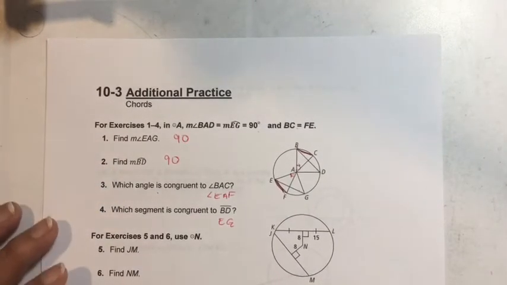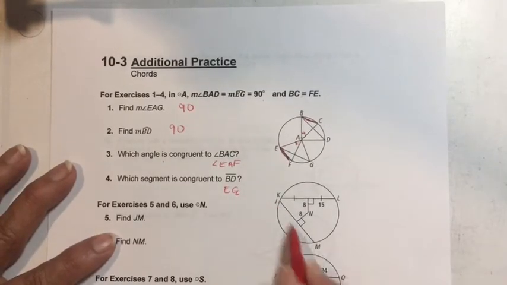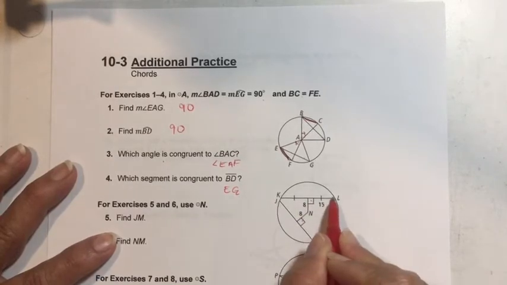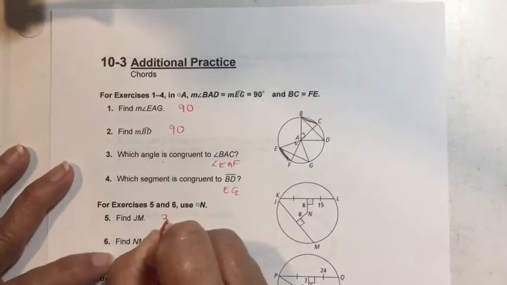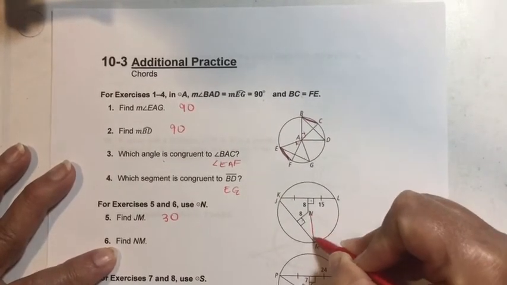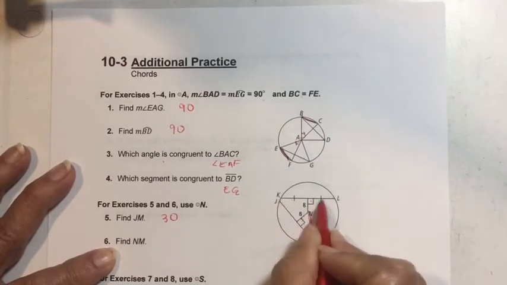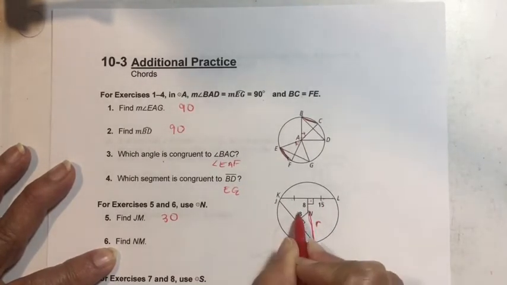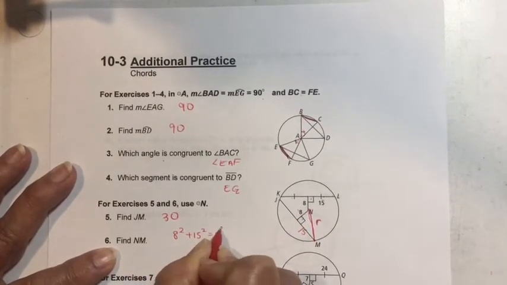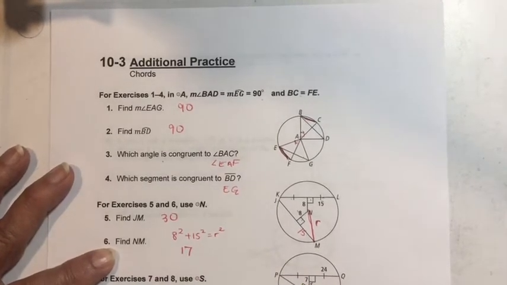Okay, and let's see, number 5, you're asked to find JM. Well, because these distances are the same, it equals KL. 15 and 15 is 30. NM, that is our radius of the circle. Since these are 15 and 8, you can do Pythagorean theorem. And when you get that worked out, you should get 17.